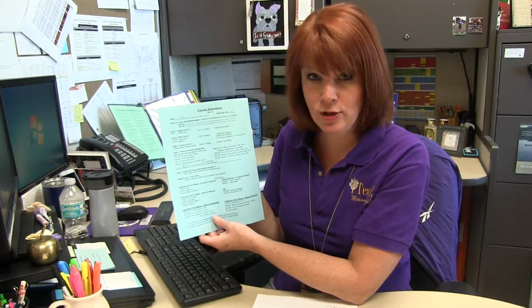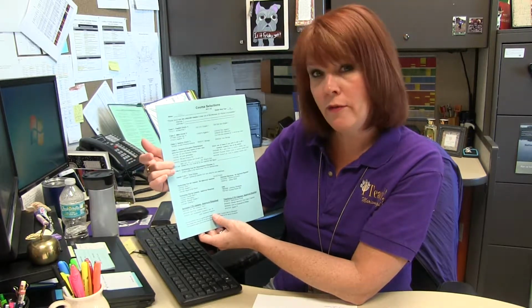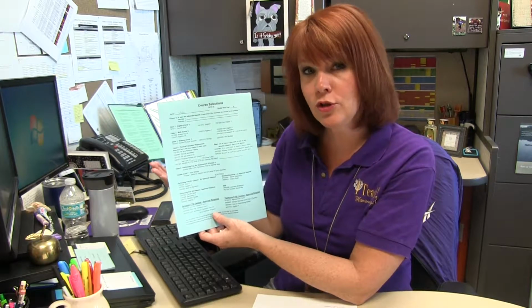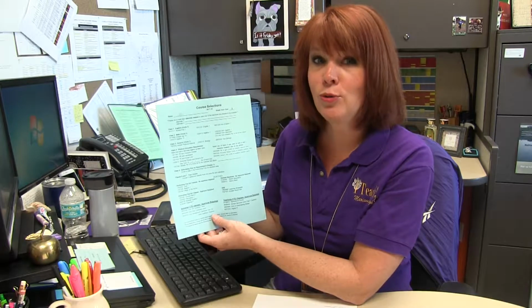And then to take it in the spring, you would need to be 15 by January of next year, or January of this coming year. So make sure you're putting on there when you turn 15. So we'll make sure that you're in driver's ed during the correct semester, that you're eligible in order to take that class.